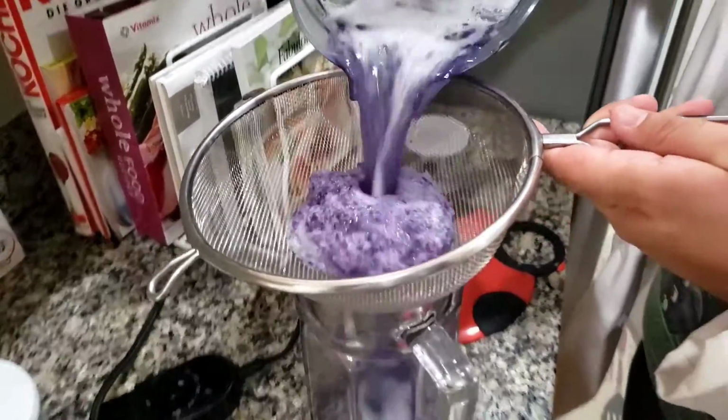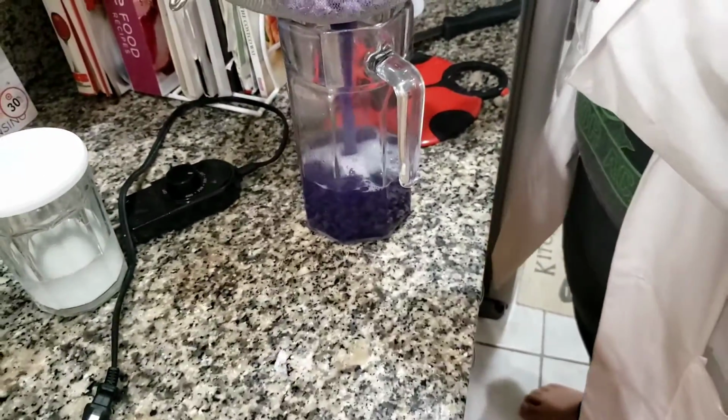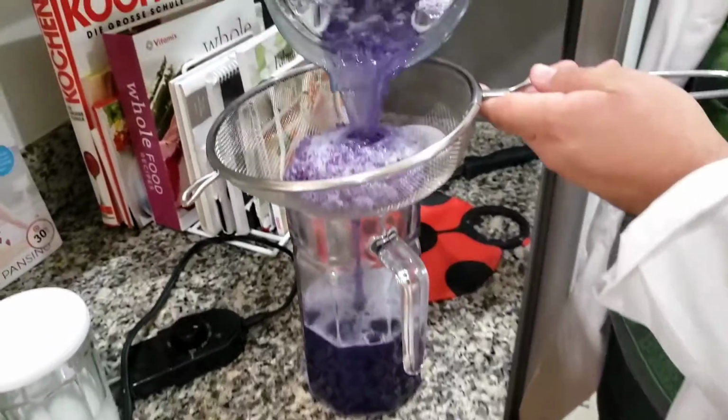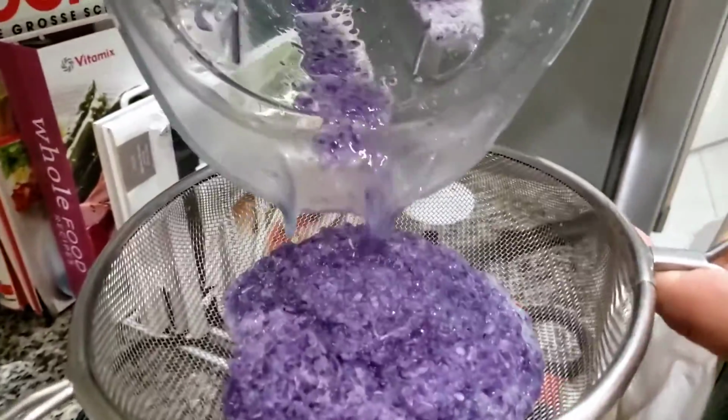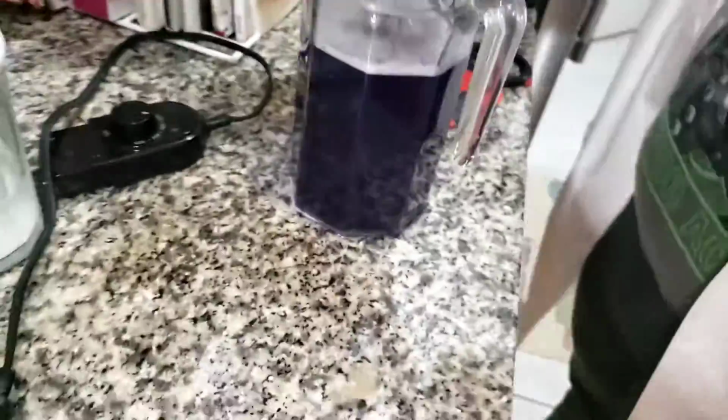Careful when pouring it though. As you can see, it has that dark purple color to it. This is almost as perfect as can be. If you get it to a lighter purple, that'll be fine. But as it is, this is fine.